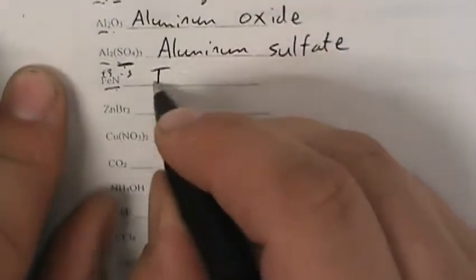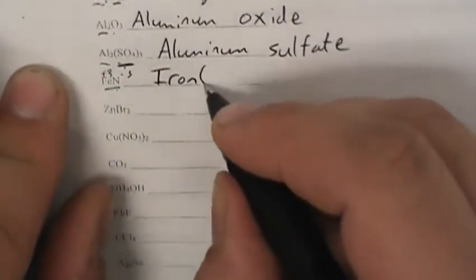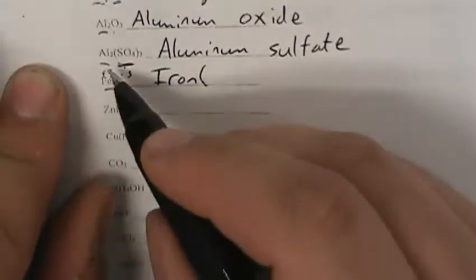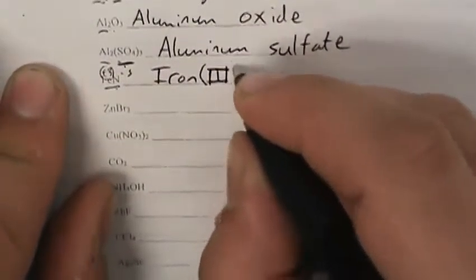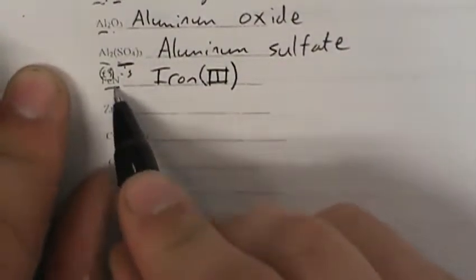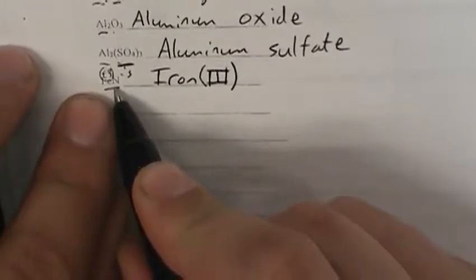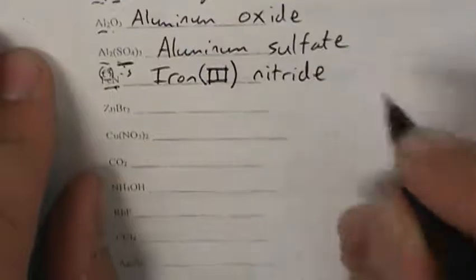And so we name this iron, because that's the name of the metal, and then part of the same word we put parentheses, and because the iron has a charge of 3, we put a Roman numeral for 3. Close the parentheses, and then our second word we just name according to the regular ionic rules. So nitrogen becomes nitride.